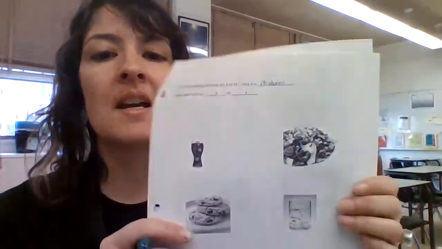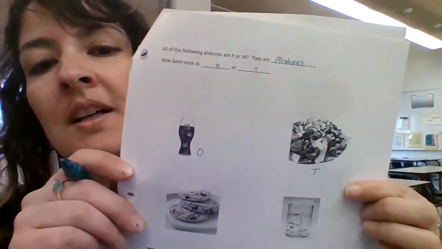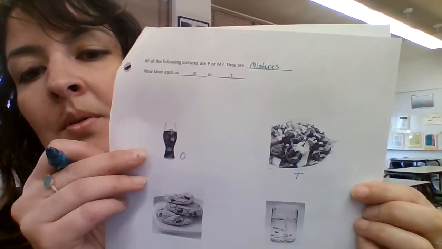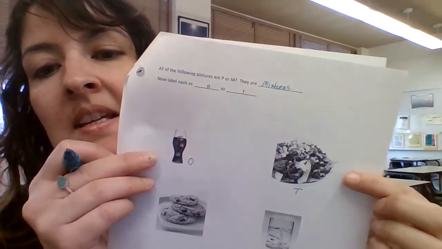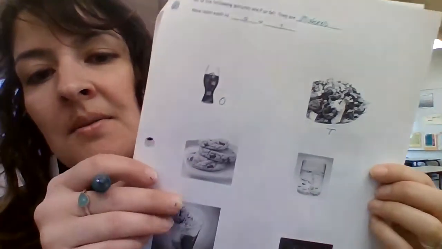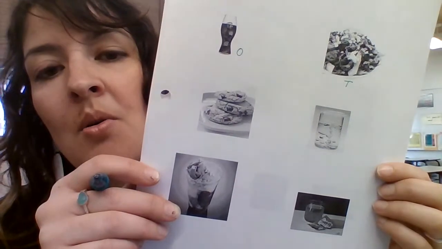So I want you to decide which ones are going to be O and which ones are going to be T. So I'm going to do the first one for you. The Coca-Cola is O, and this one is T. So try doing the rest. Are they O or T?